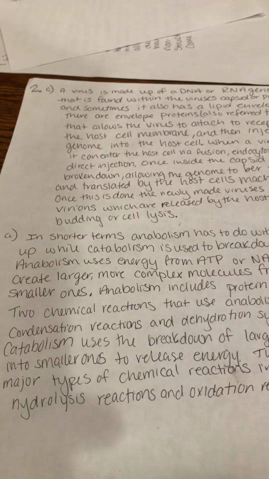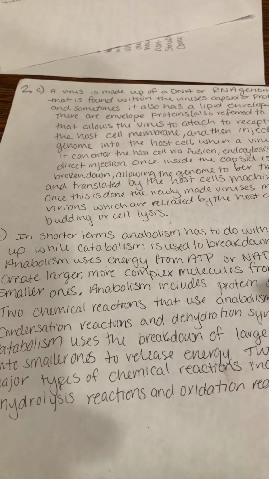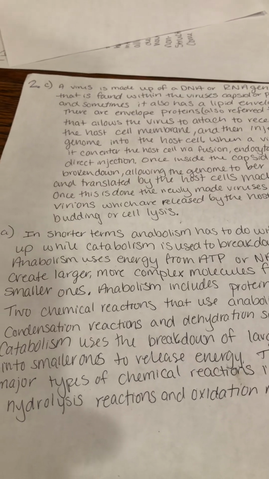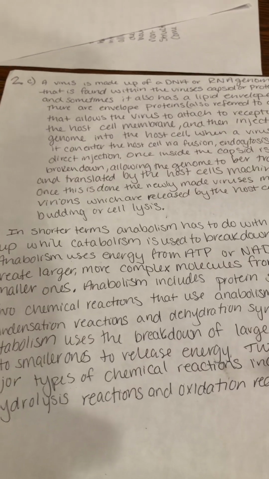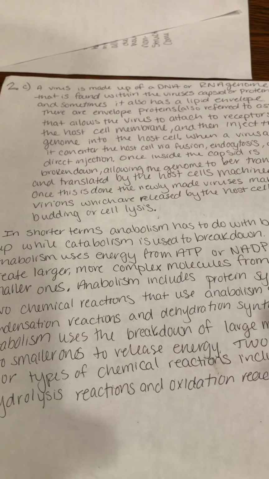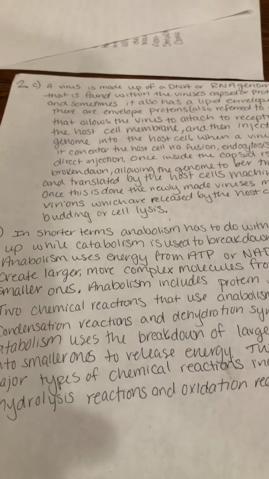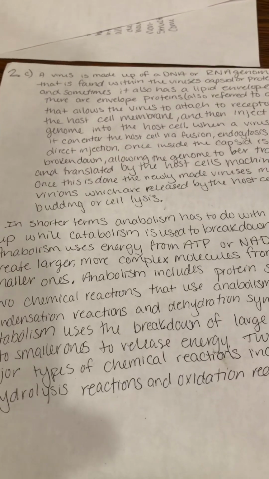3C. In shorter terms, anabolism has to do with building up, and catabolism is used to break down. Anabolism uses energy from ATP or NADPH to create larger, more complex molecules from smaller ones.